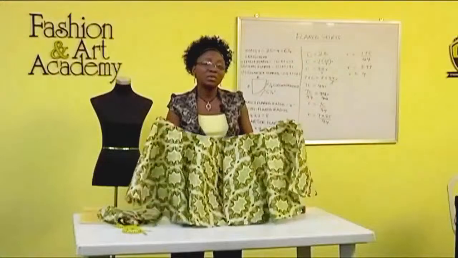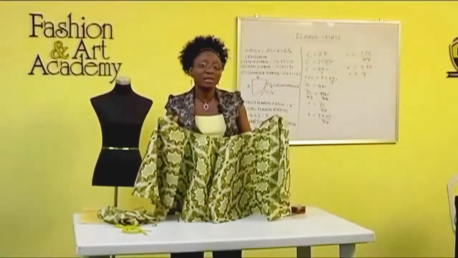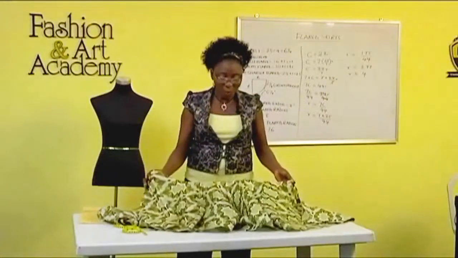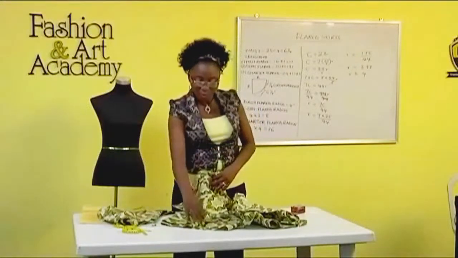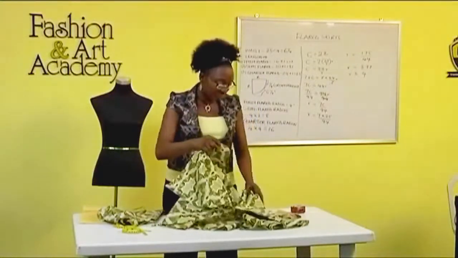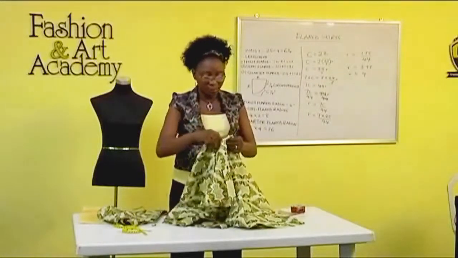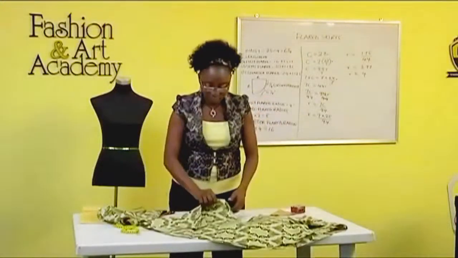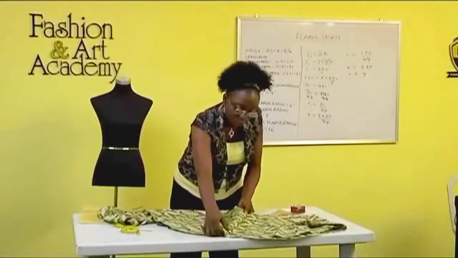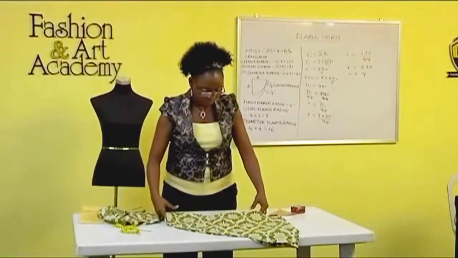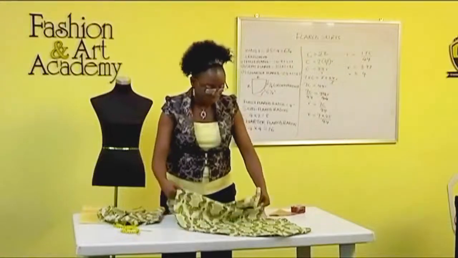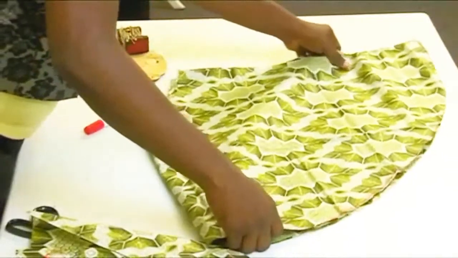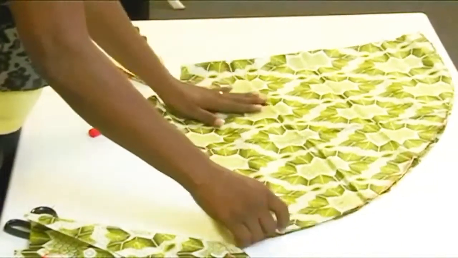The next thing we're going to do, before we get down to cutting our quarter flared and our semi-flared, is to cut out the lining that we're going to use. Because this is the one we're working on, we're going to cut out the lining. And the lining will be 3 inches shorter than the actual length. So I'll fold it back. Okay, now I've folded it back.